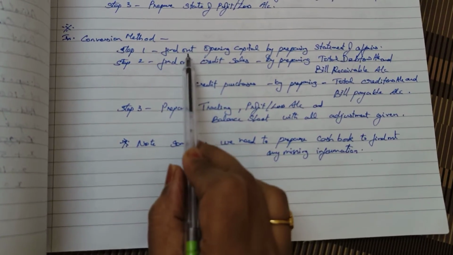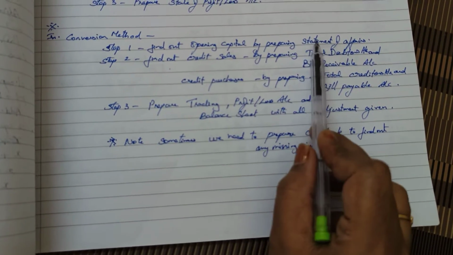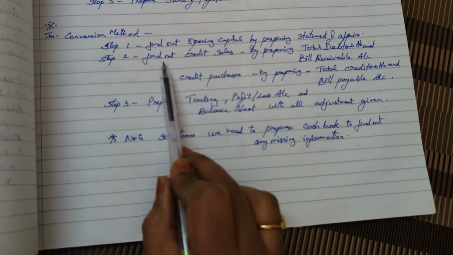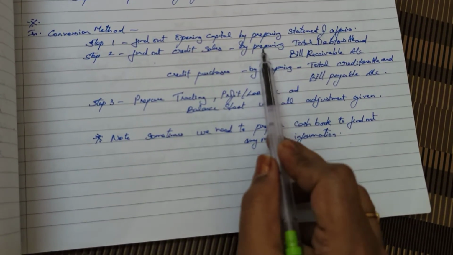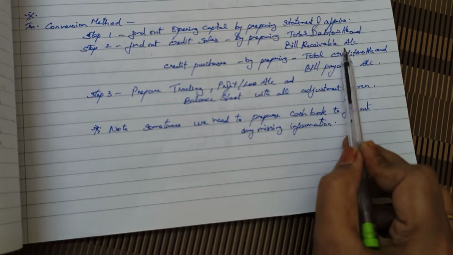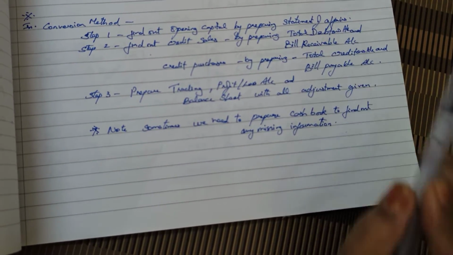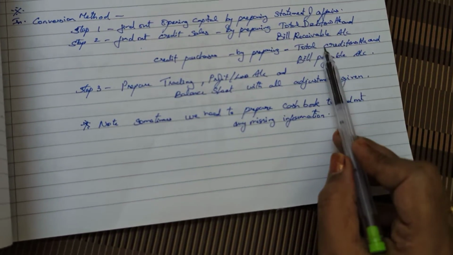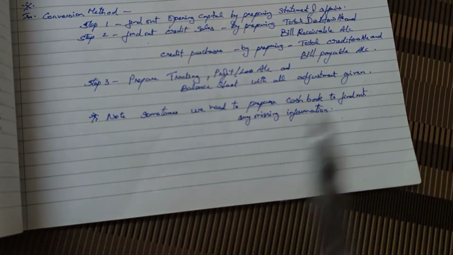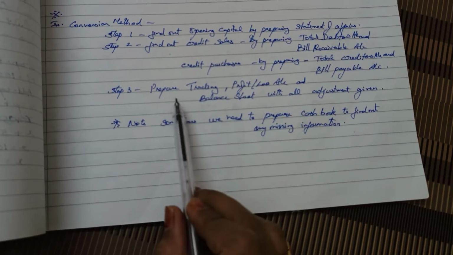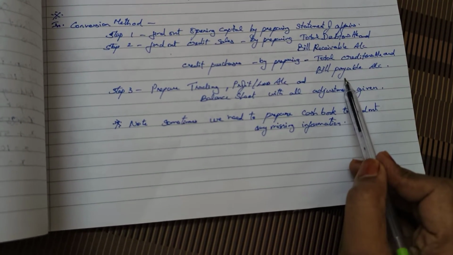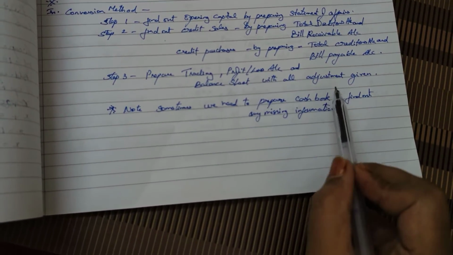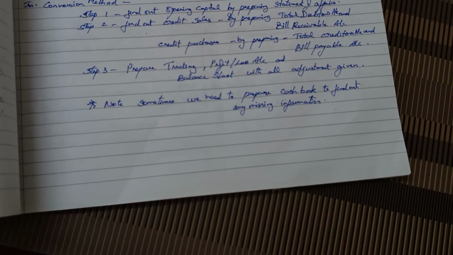What you will do, first you will find out what is the opening capital by opening the statement of affairs. Next step, you will find out what is the credit sale by preparing total debtors account and bills receivable account. These information would have been given to you properly. Then credit purchase, you will find out by preparing total creditors account and bills payable account. Okay, then after finding out all this information, only then will you go and prepare trading P&L and balance sheet with all the adjustment how we used to do in final accounts.